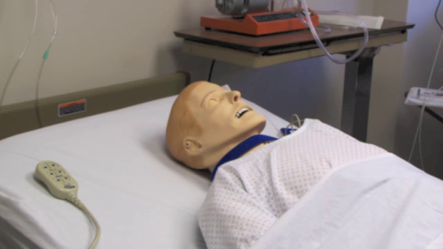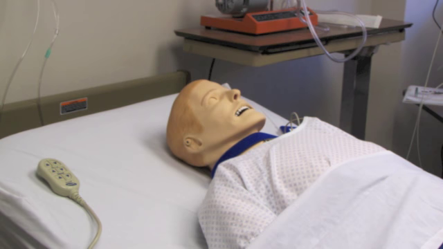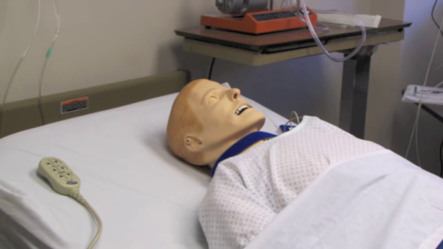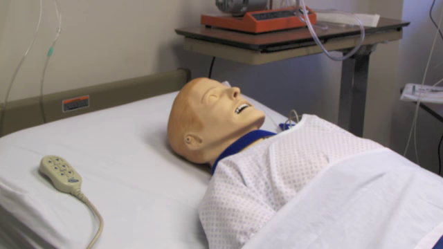Let me introduce you to our SimMan 3G. He's capable of breathing, has a heartbeat, can cry, moan, sweat, talk, vomit, urinate, bleed, and he can even have a seizure. His pupils constrict and dilate. He has pulses that can be palpated. Just about anything you could imagine, but he can't move on command.